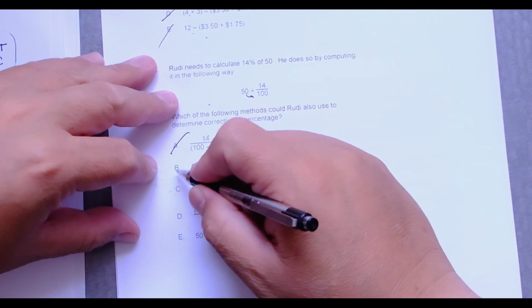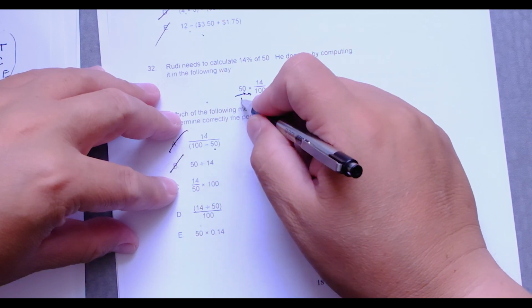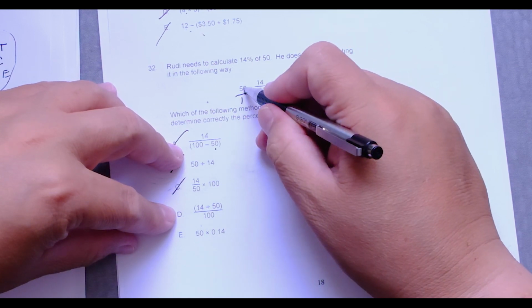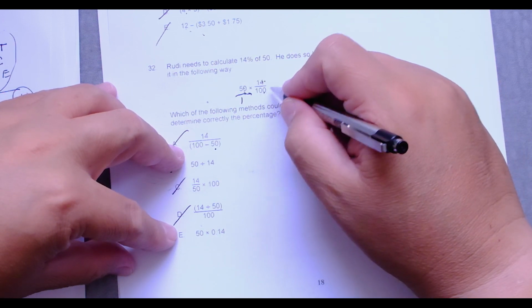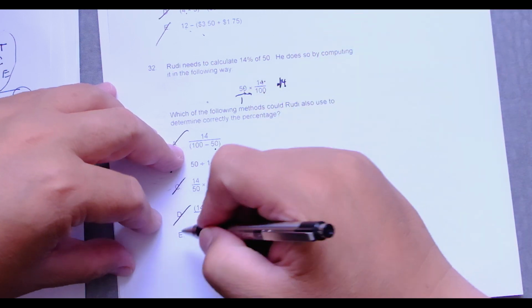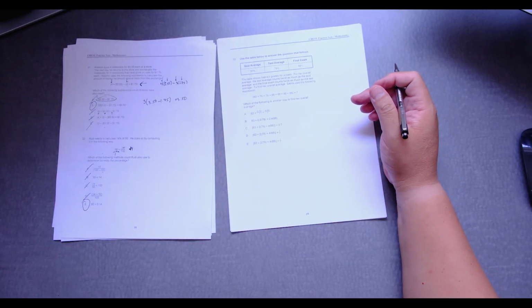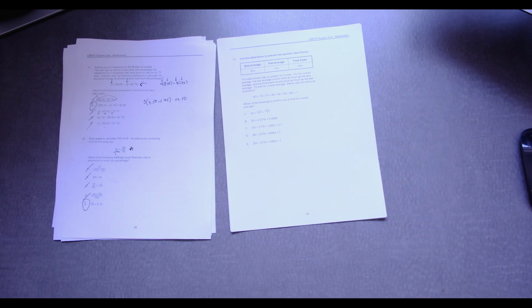There's no decimal here. 14 over 50. Well, these are on the same line, so that can't be. 14 divided by 50. No, 50 times 14. So it must be this one. 14 divided by 100 is 0.14. And then 50 times that is it. Okay, so again, it's through elimination, by doing the numbers. All right, let's continue.